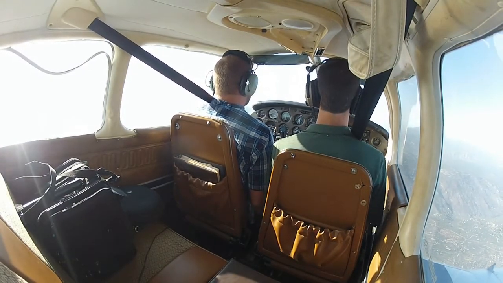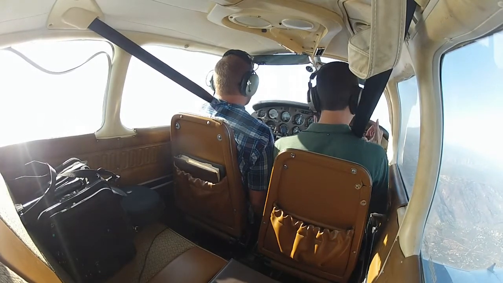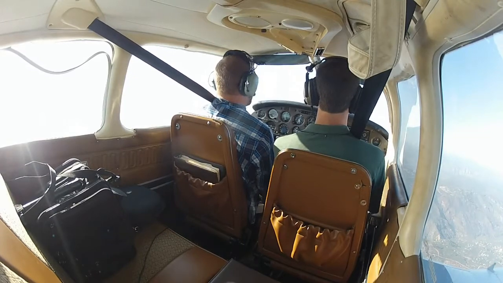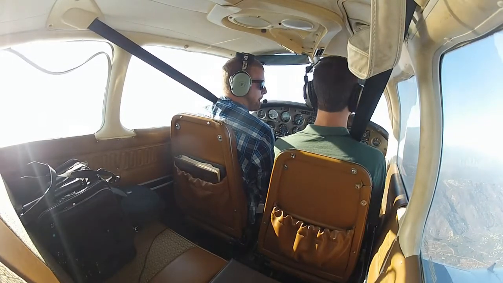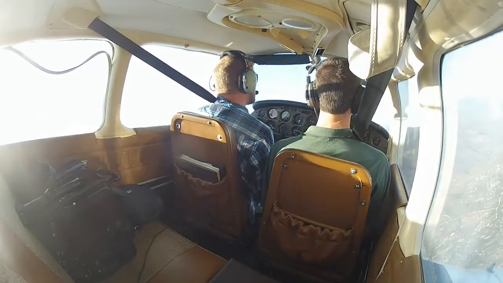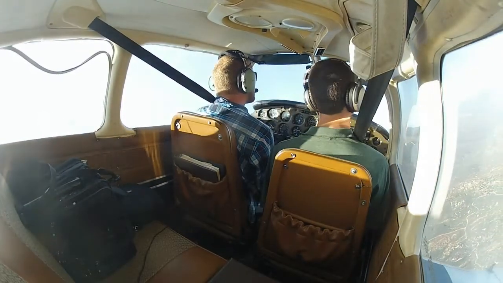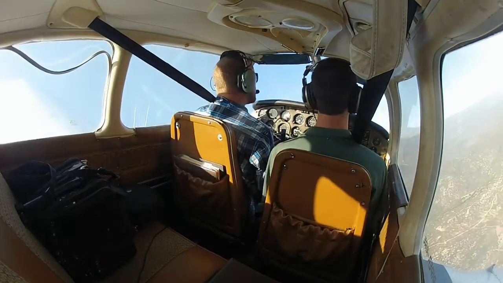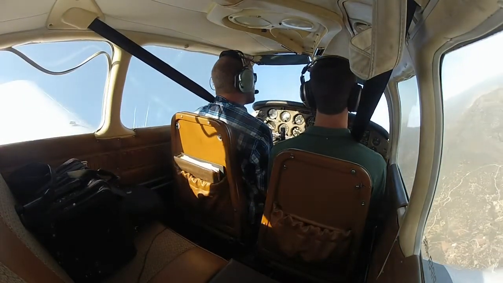Good. All right, so let's do another 180. We'll do one more of those, but we'll try and do a full recovery right when the stall occurs. Oh, okay. So let's just head back to the south. A little high in the pitch, a little too high. That nose down.